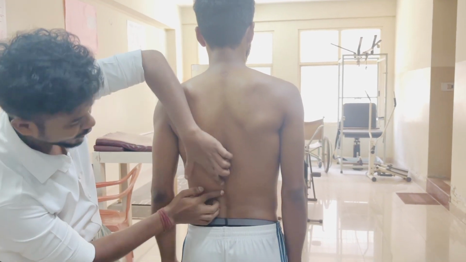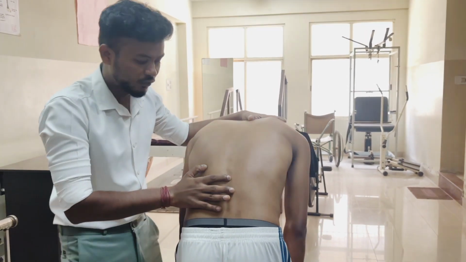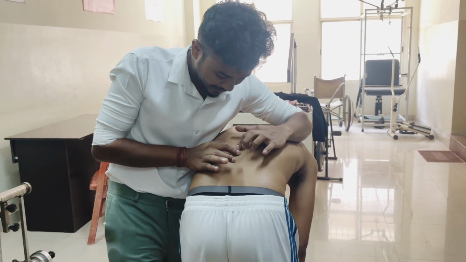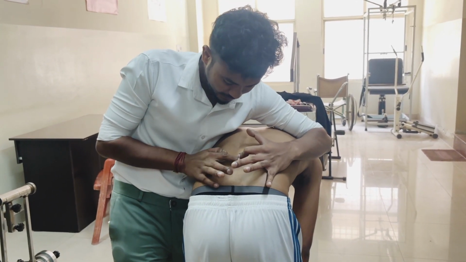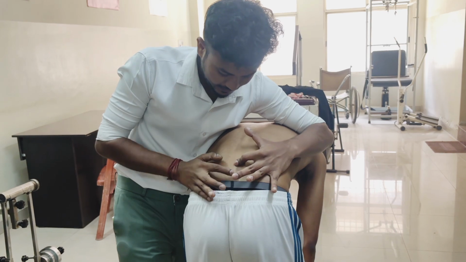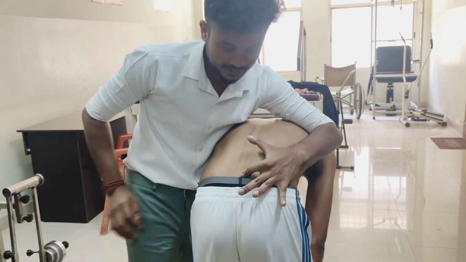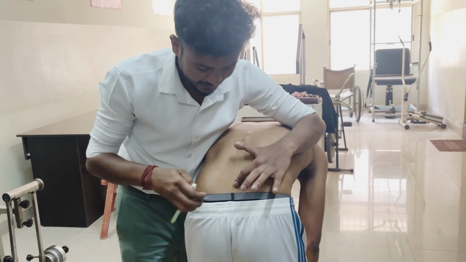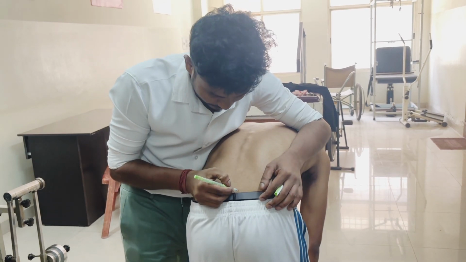After T12 we can ask the patient to go for flexion. Then from T12 we will measure the interspinous distance L1, L2, L3, L4, L5. So here we will come up to L5. This is our L5 spine.